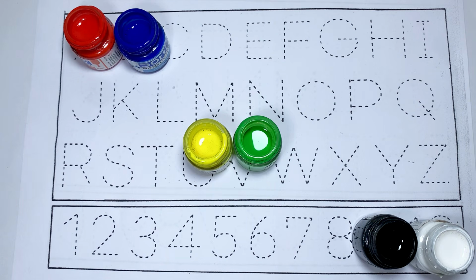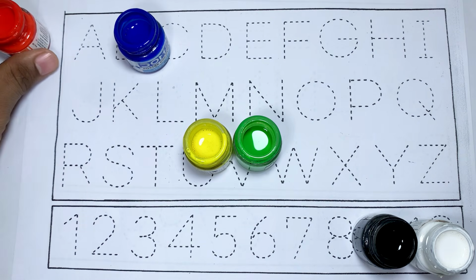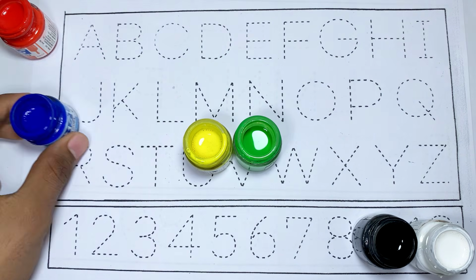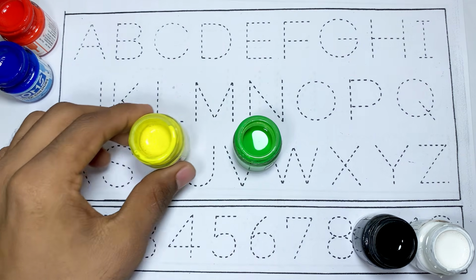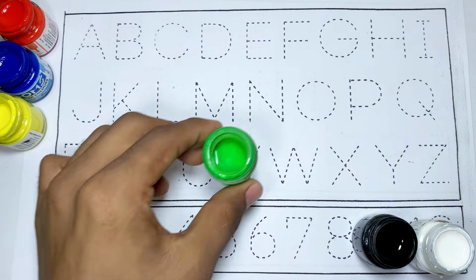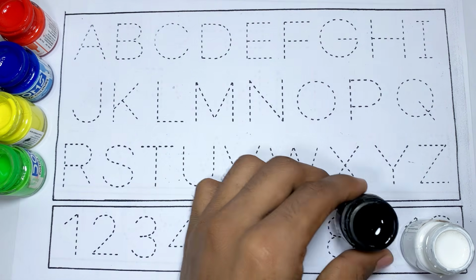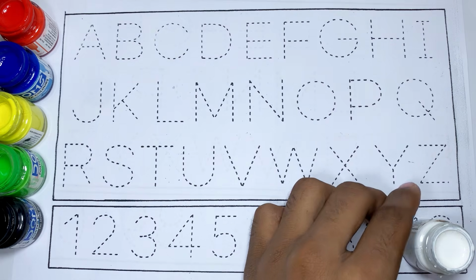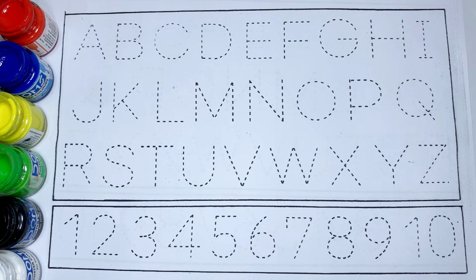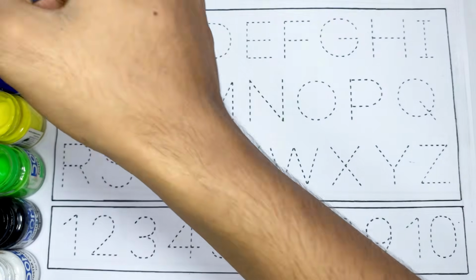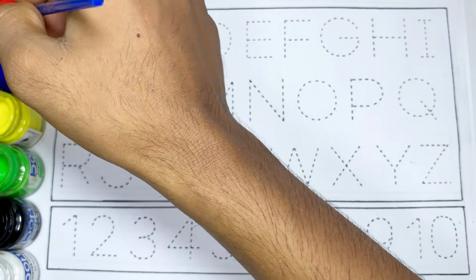Today we will learn the intro, capital letters, alphabets A to Z, and numbers 1 to 10. So kids, let's learn the names of the colors. Red color, blue color, yellow color, green color, black color, and white color. Kids, now you draw alphabets and use red color.